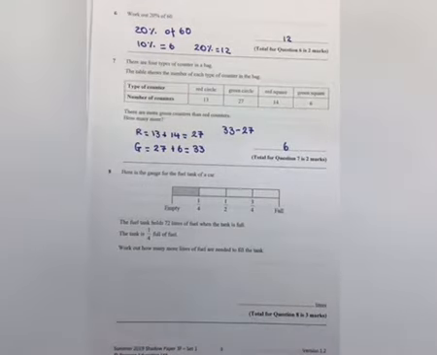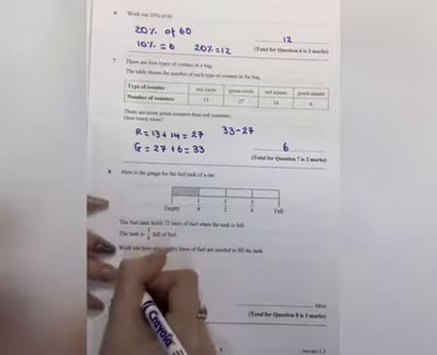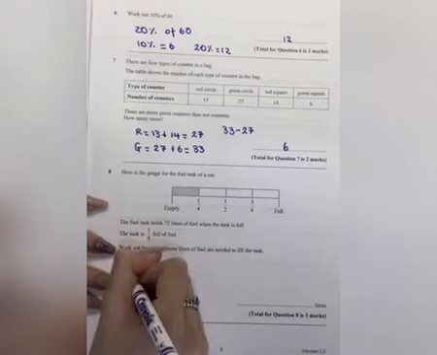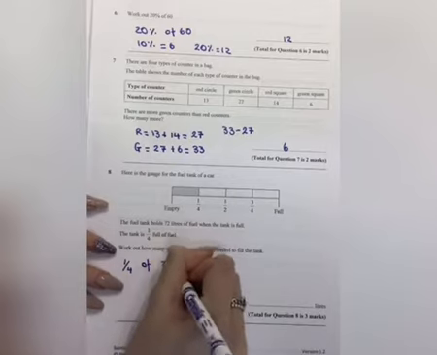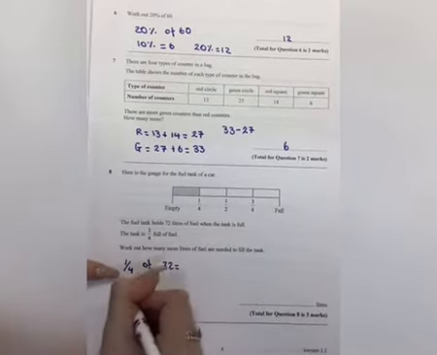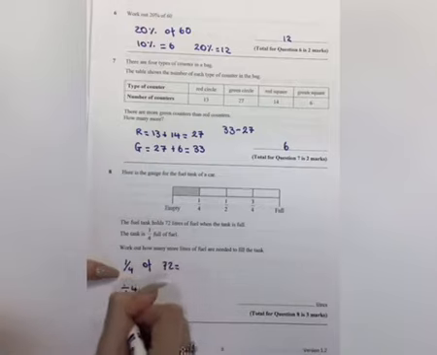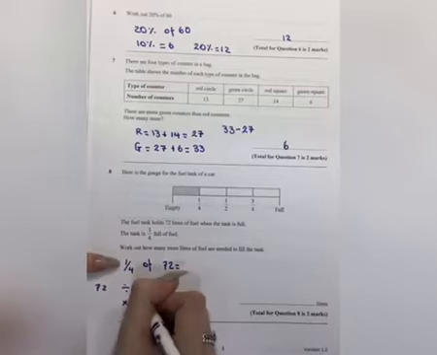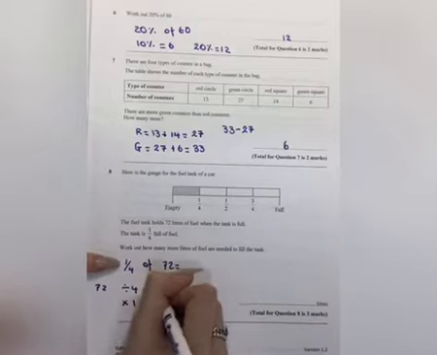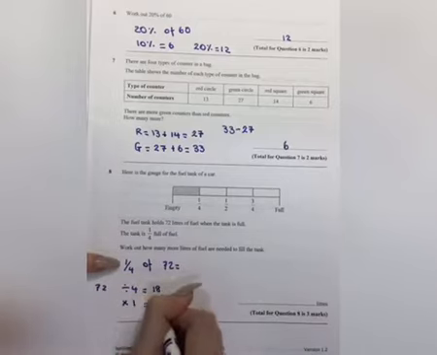Okay, this fuel tank question. So the fuel tank holds 72 litres of fuel when it is full. The tank is 1/4 full. So we need to work out 1/4 of 72. So to work out a quarter, we divide by the bottom and times by the top. In this case, the top's 1. So we do 72 divided by 4, which is 18. 18 times 1 is just 18.